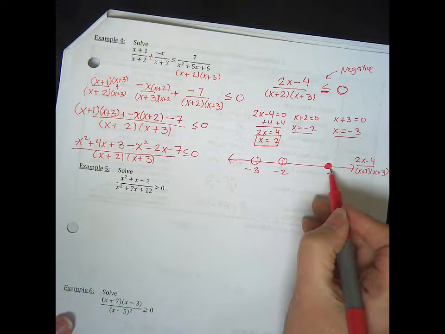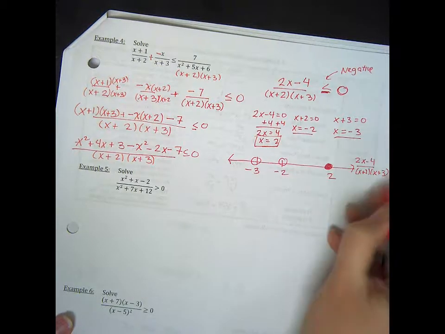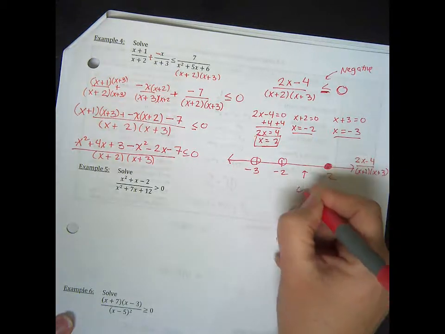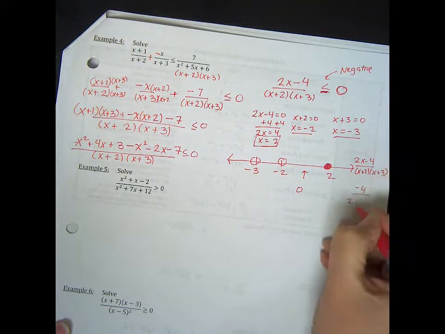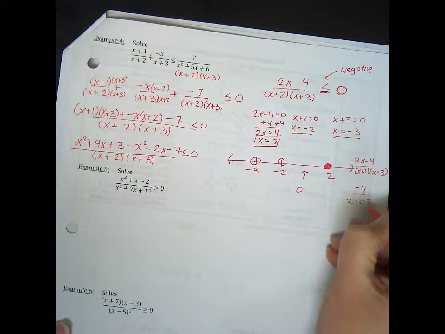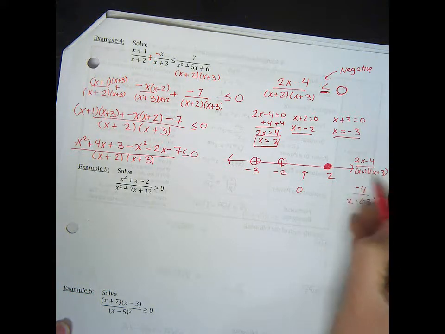It can. So now we're going to plug in something and look at the whole fraction. So I'm going to plug in 0, which is here. If I plug in 0, I'm going to get negative 4 over 2 times a negative 3. Negative 4 on top, 2 times a positive 3 on the bottom. So that's definitely a negative number.